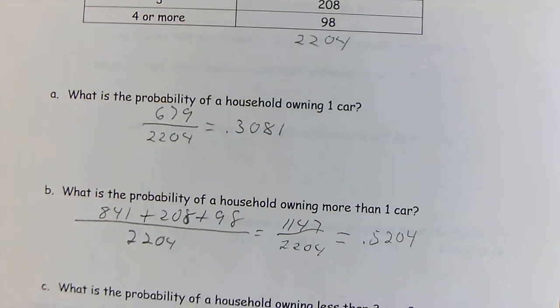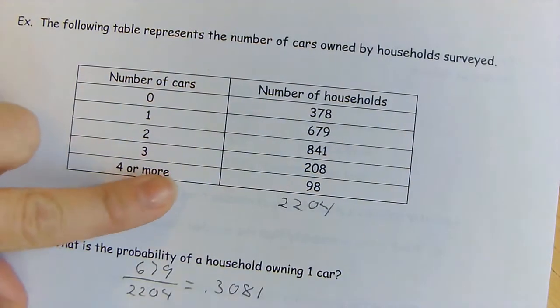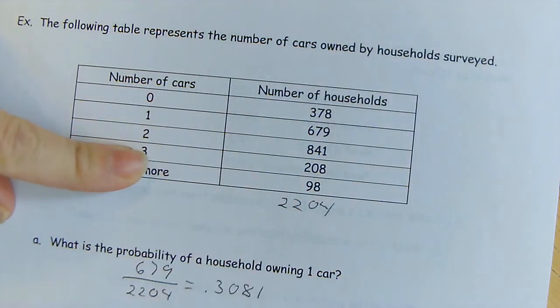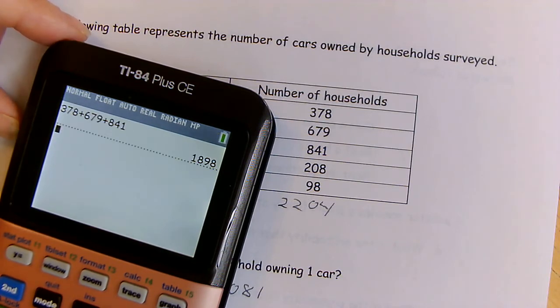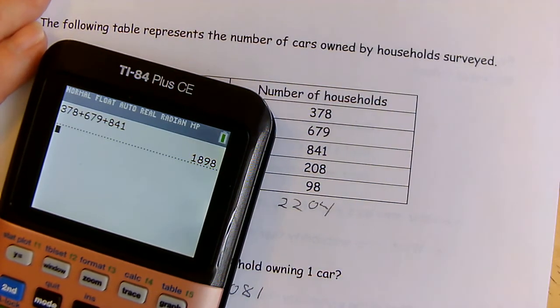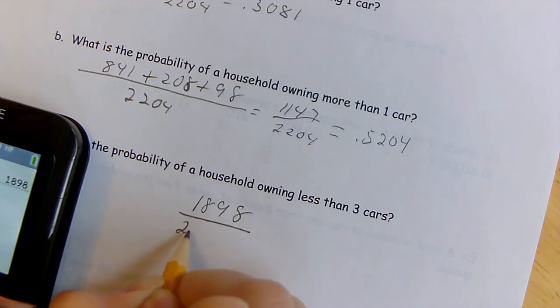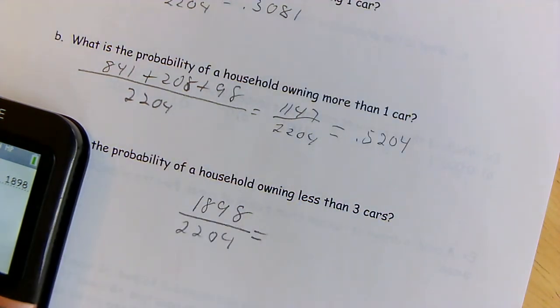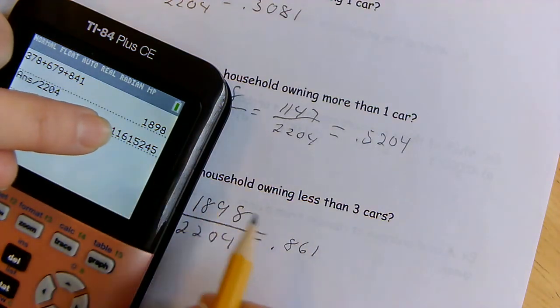And lastly, what's the probability of a household owning less than 3 cars? So, what numbers are less than 3? That does not include 3 or 4 or more. So the numbers that are less than 3 are these ones. So these are the ones I'm adding up. So 0, 1, and 2. So if I round to 4, I got 8, 6, 1. That's in my fourth, but that's a 6, so I gotta go up to 2.